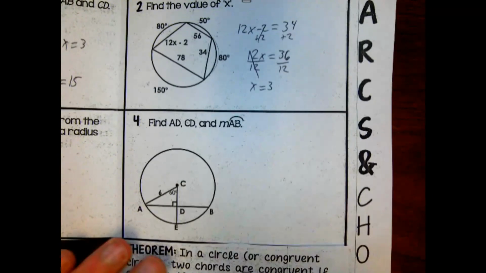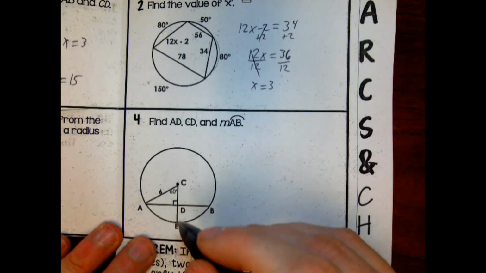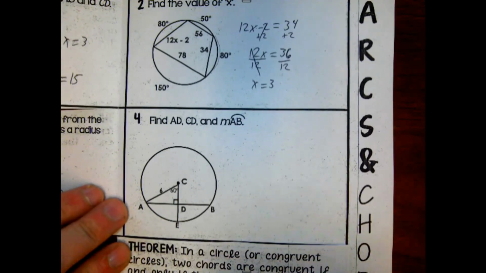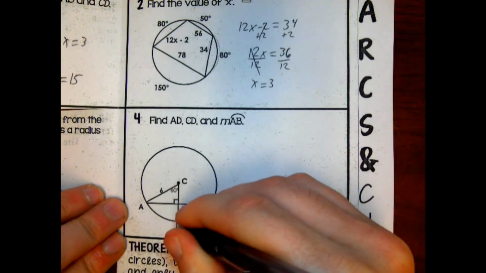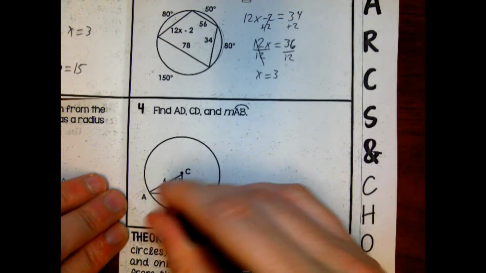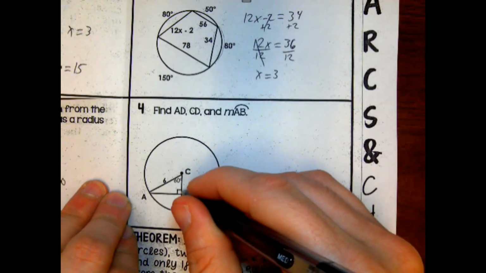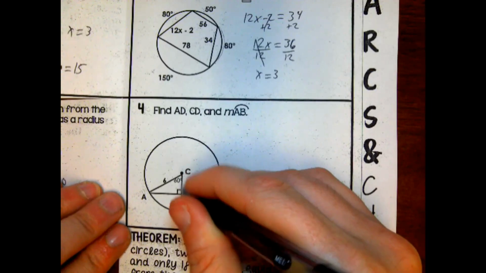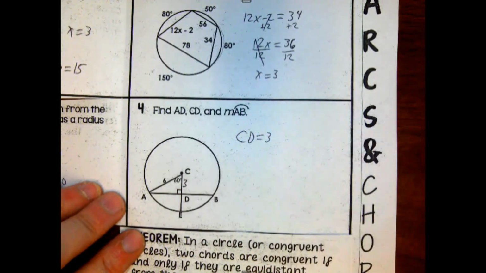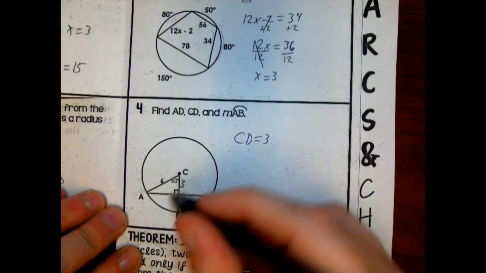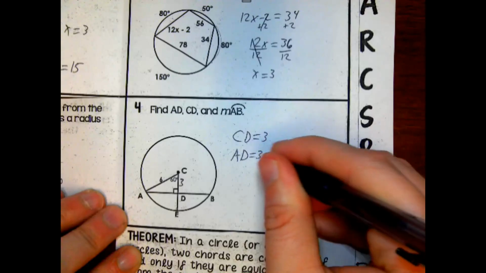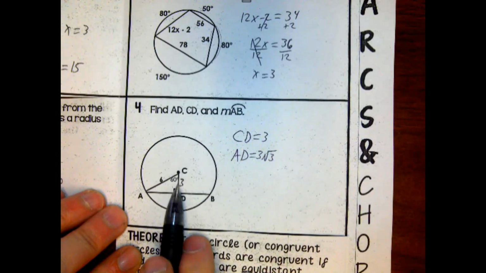Now find AD, CD, and the measure of arc AB. Okay, so what are some things that I know? I know that this whole length is 6 because it's a radius, just like this is, and they're both 6. I know that this is a 30, 60, 90 triangle, and I've got the hypotenuse, which means this is the short leg. Remember that the short leg is half the hypotenuse, so that means that this is 3. So CD equals 3. I also know that the long leg is the short leg times the square root of 3. So AD right here is 3 square root 3, because that's the short leg times square root 3.